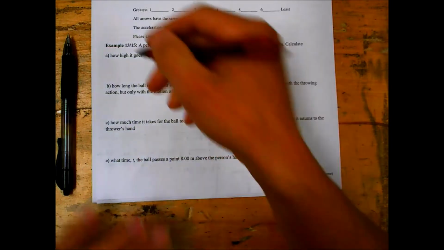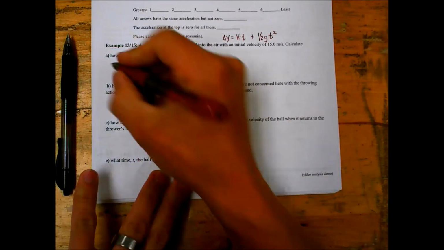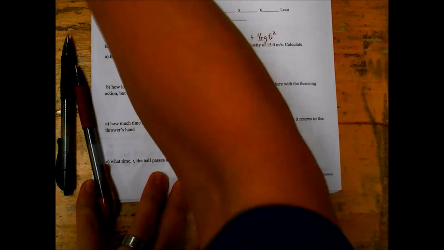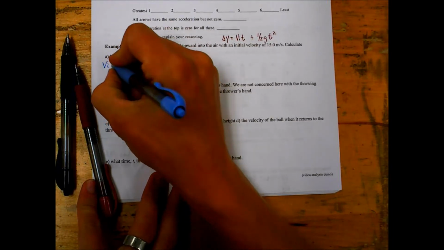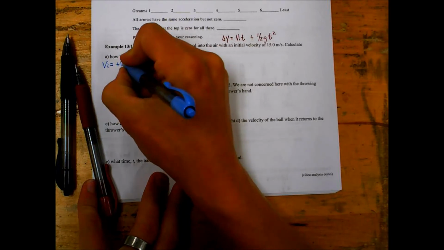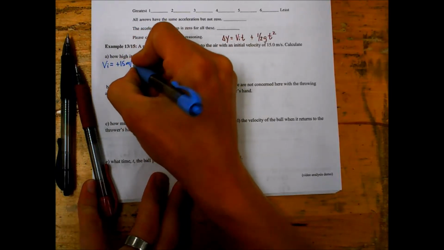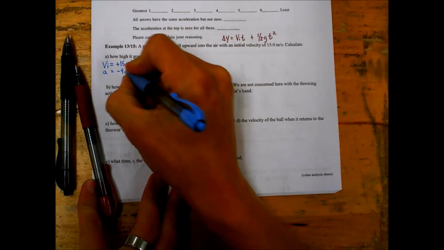All right, so let's list what we know first. Okay, how high it goes. So we know this. We know that. Let's list our variables in blue. Okay, VI equals positive 15 meters per second. Acceleration is negative 9.8.